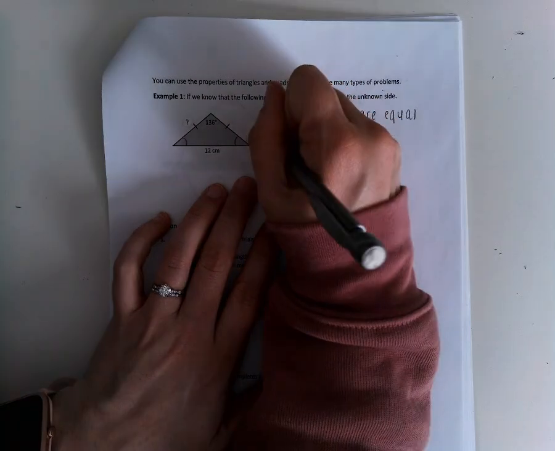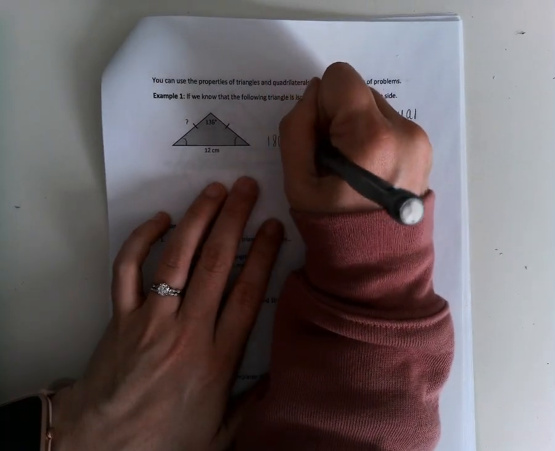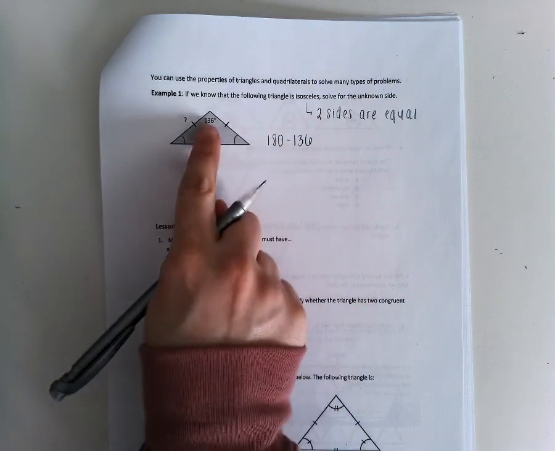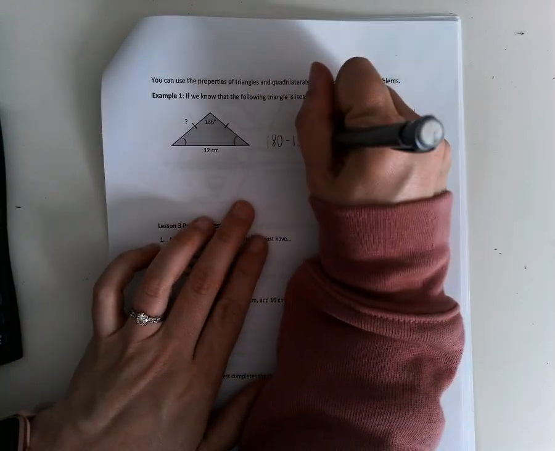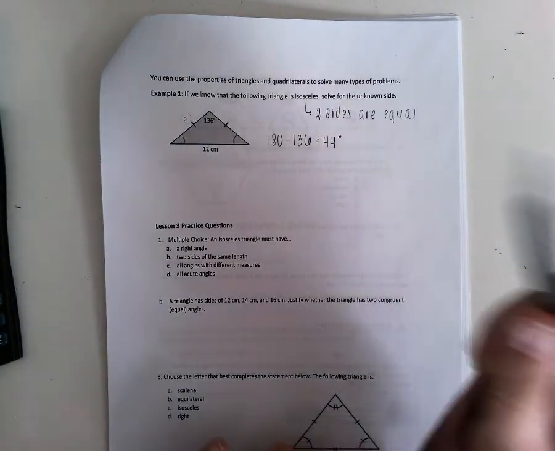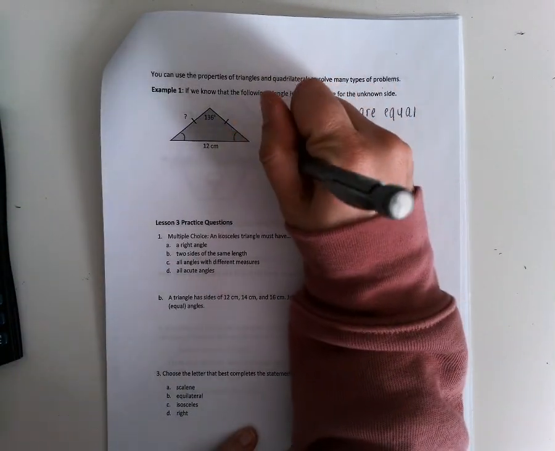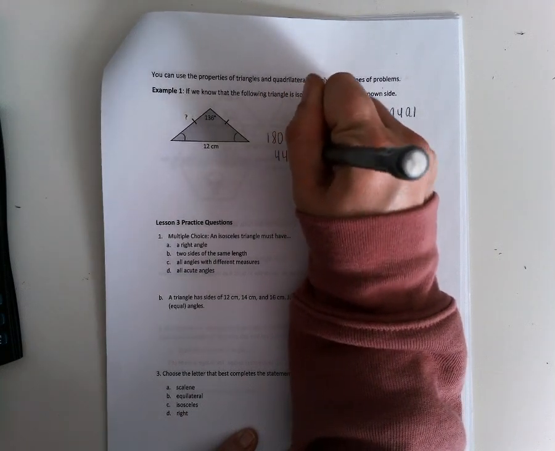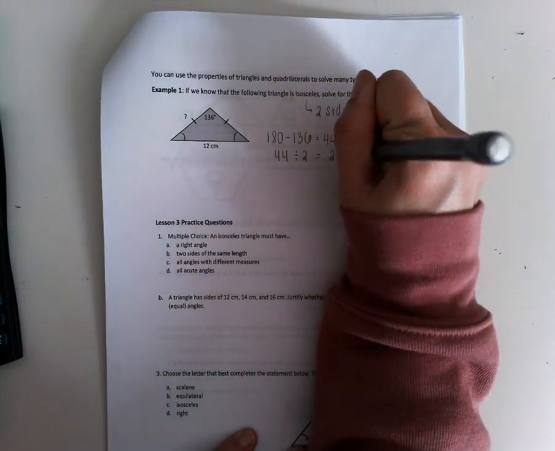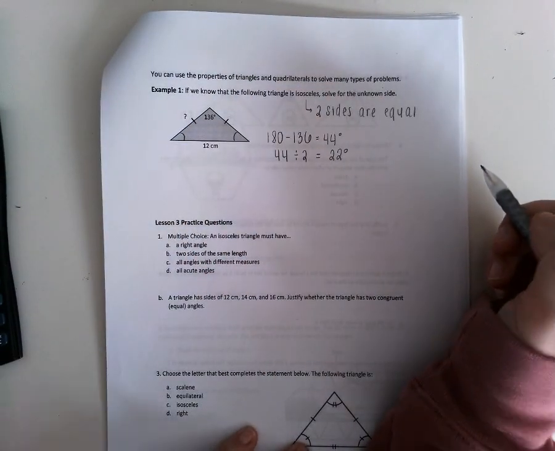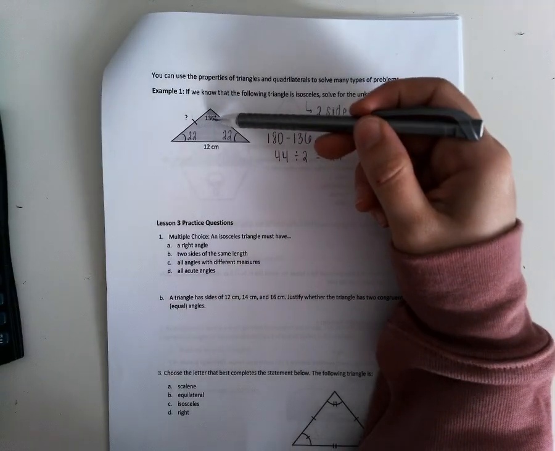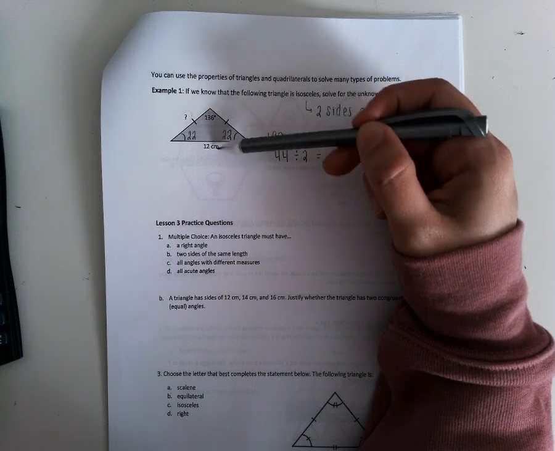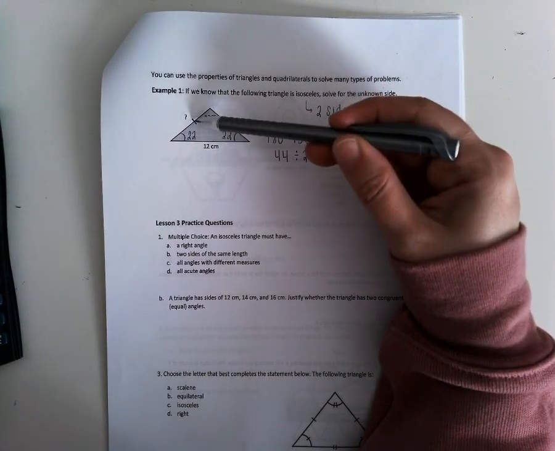So in this triangle, the total for all the degrees is 180. If we know that this top corner is 136, it means that we have 44 degrees left for the two other angles. Now, because they're equal, we can take that 44 degrees and divide it by 2 to get 22 degrees for each corner. Now that we know that these are both 22, we then have a pair of an angle and a side that we know, as well as the angle that's opposing this other side.